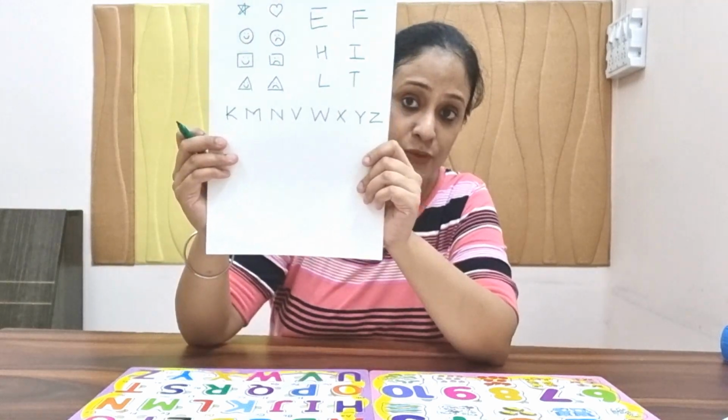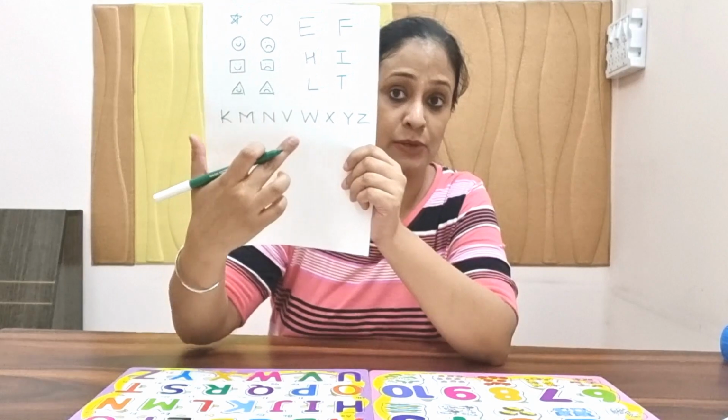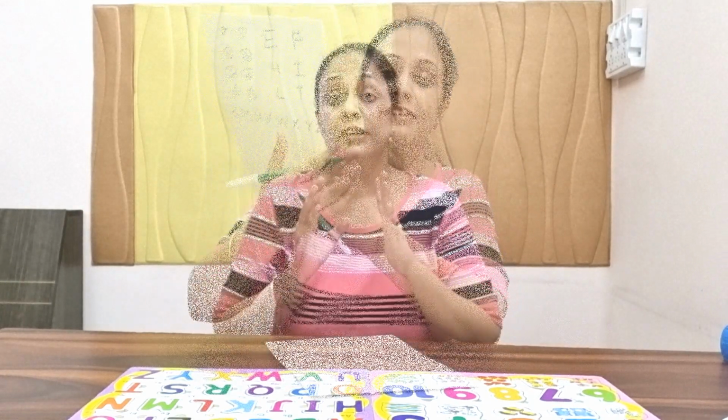Moving on to the next series with oblique or slanting lines: K, M, N, V, W, X, Y, Z. This should be followed not by complicated curves but by alphabets that require some kind of enclosed space inside, but at the same time they also have some kind of shape they familiarize with.